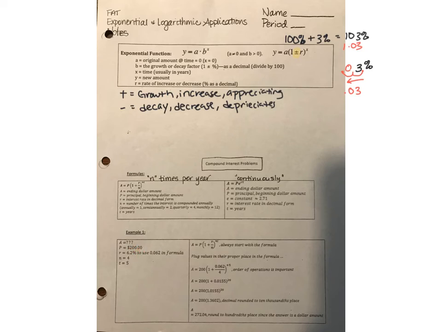So we're starting with $200. We have a rate of 6.2%, and they change that into a decimal. It's going to go up here. It's going to happen 4 times per year. So we have our 4 here and our 4 up here. And this is happening 5 times. So that's going to go right here, or over 5 years. And so they've kind of included all of that information there.